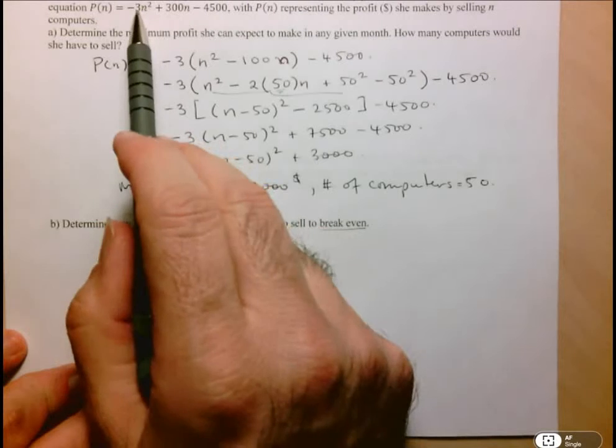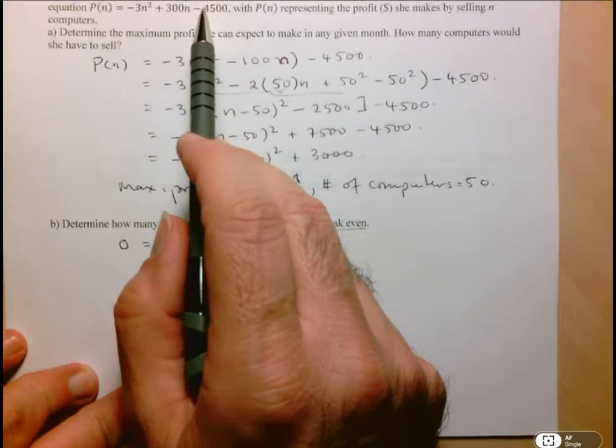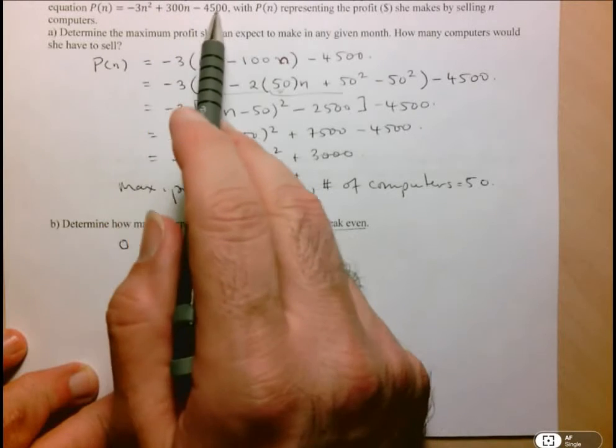Now, I could work with this form here, with standard form, and if I wanted to determine the zeros or the x-intercepts, I could try factoring.